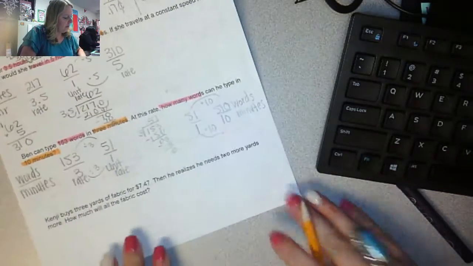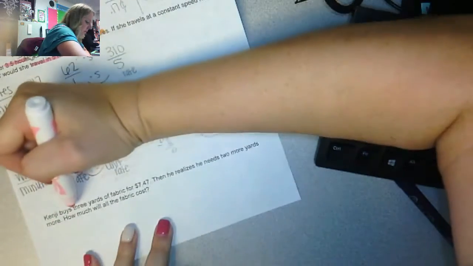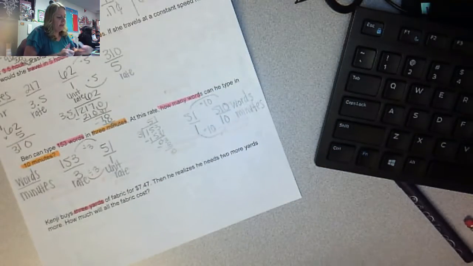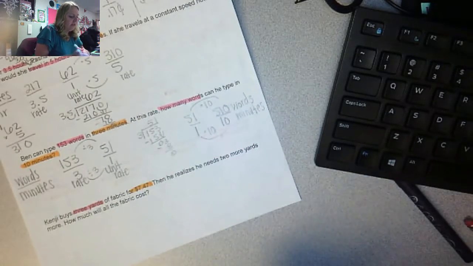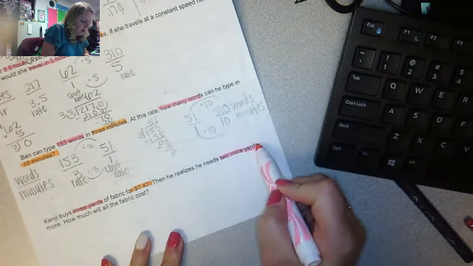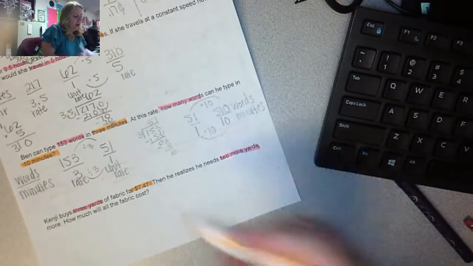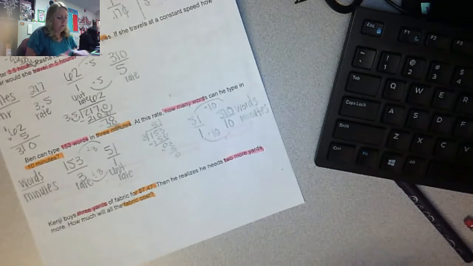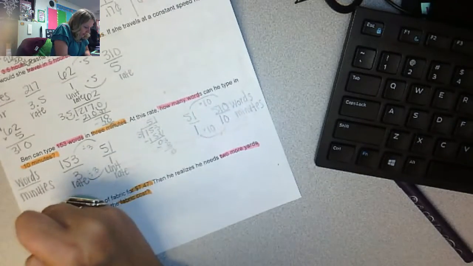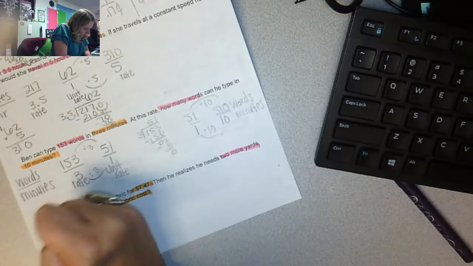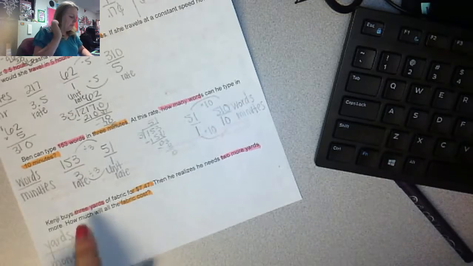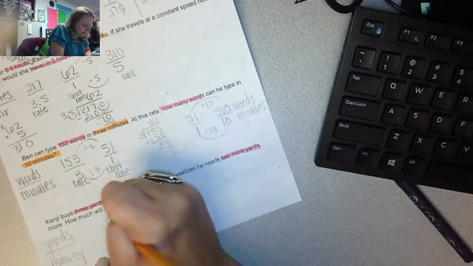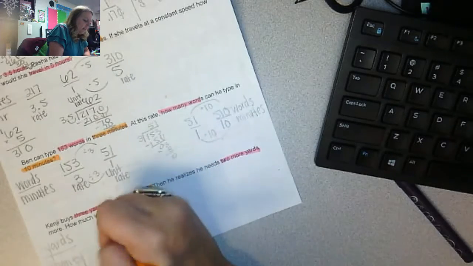All right, so let's go ahead and talk about Kenji. Okay, so Kenji buys 3 yards of fabric. So I'm going to highlight the 3 yards, and then that costs $7.47. He then realizes he needs 2 more yards. How much will that cost? So I'm going to have yards over money. He bought 3 yards, so I'm going to put a 3 at the top, and then I have $7.47 for that. Now, this is a rate.